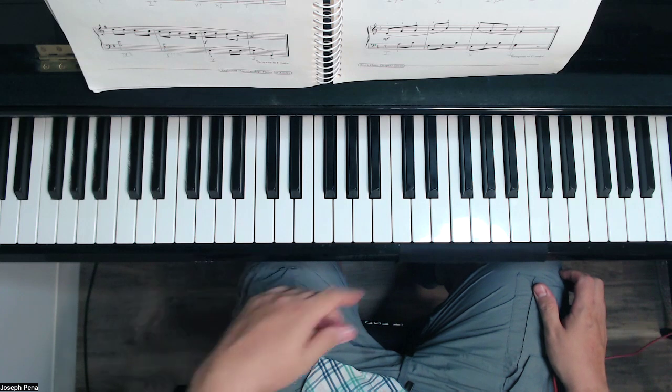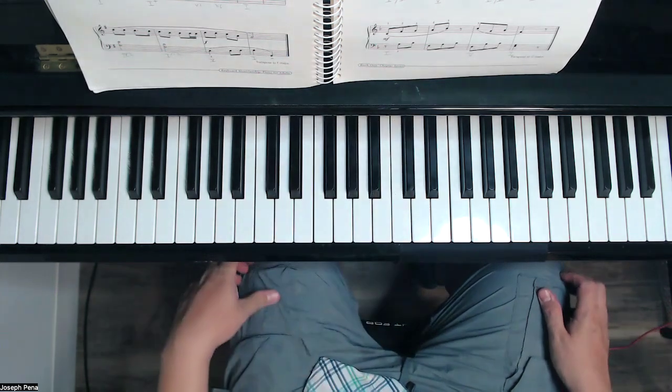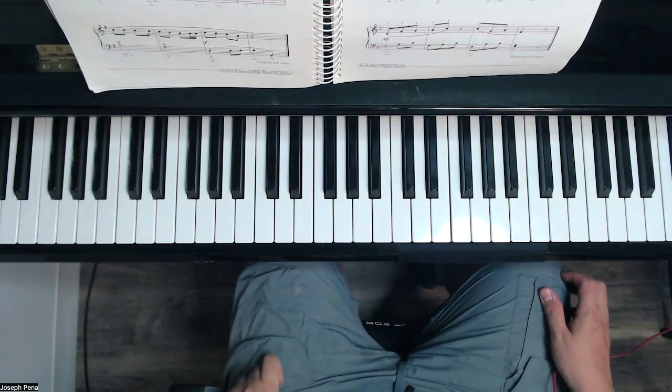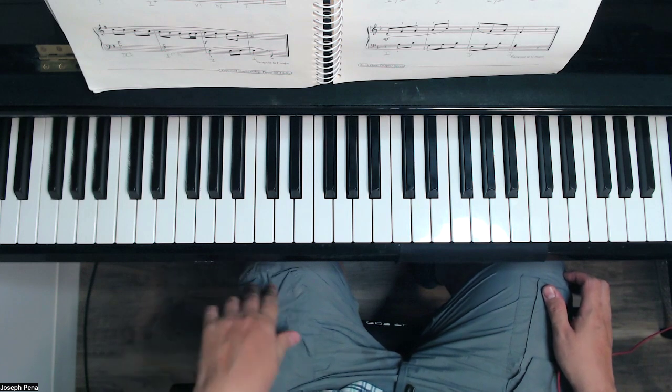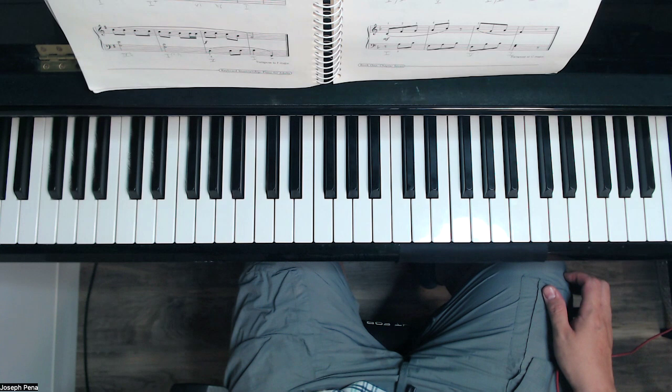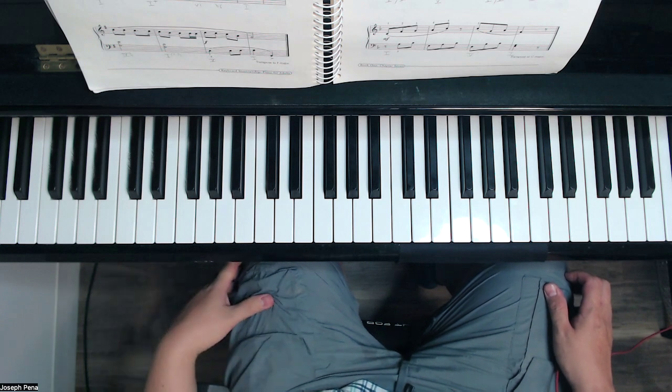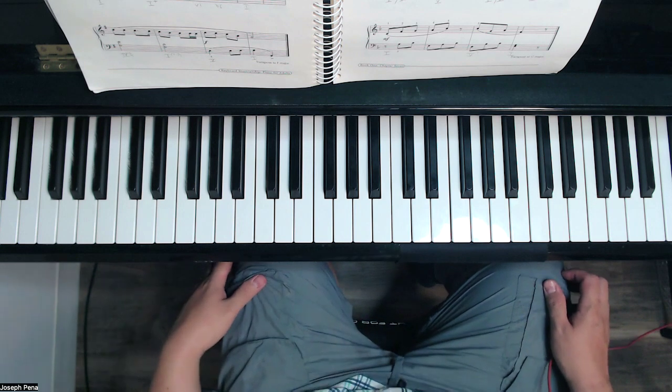We are on page number 281 of the Keyboard Musicianship, Book 1. Today's piece is called Ritornella by Henry Cook. As you can see here, we are in the key of F major, and we have four systems.